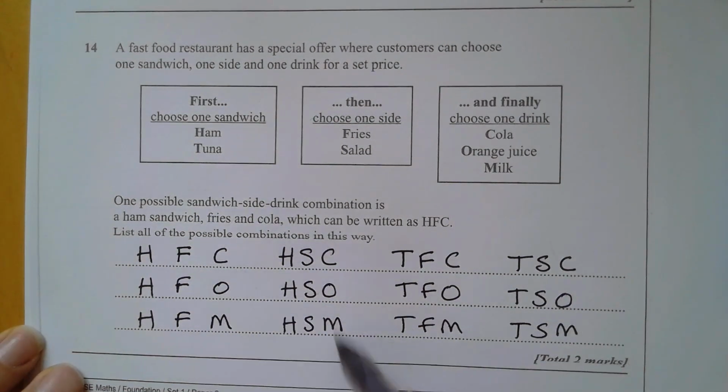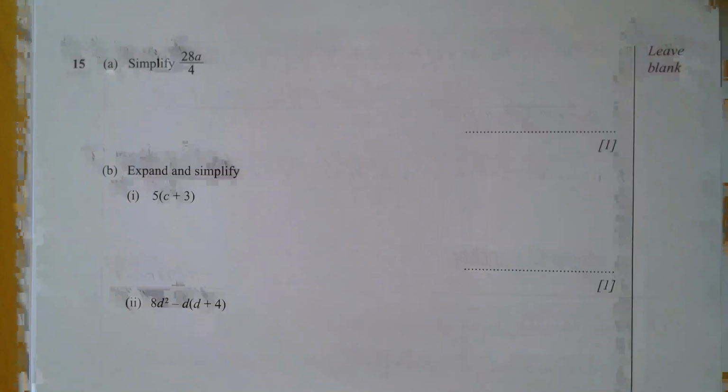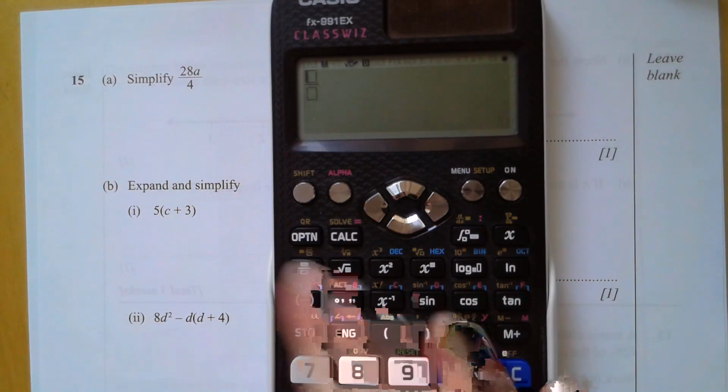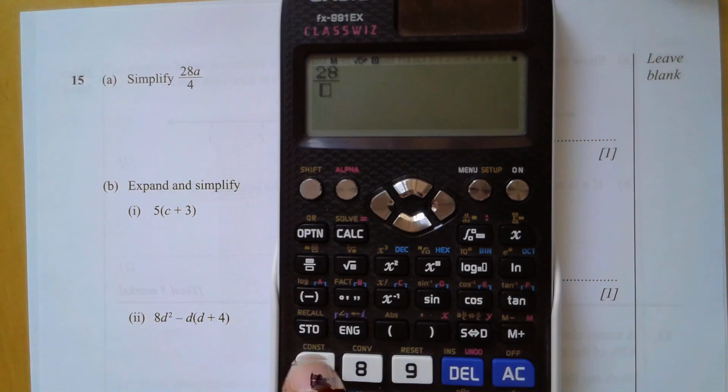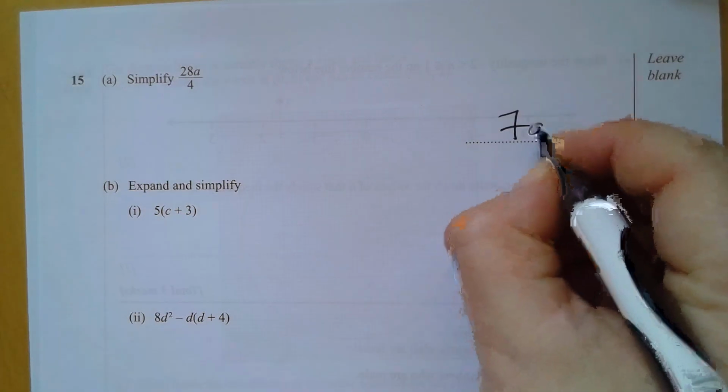Make sure you've got all the combinations there. You can use this to simplify. You've got 28 and you've got 4. It gives you just a 7, so the answer is 7A.